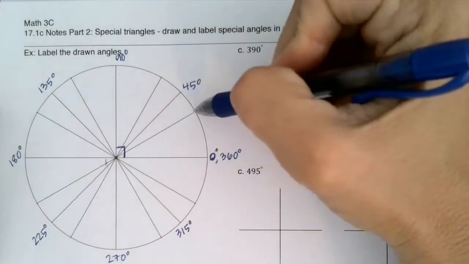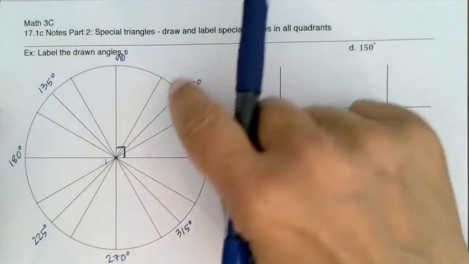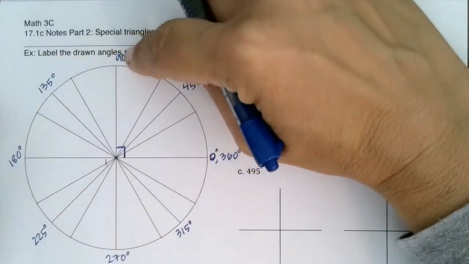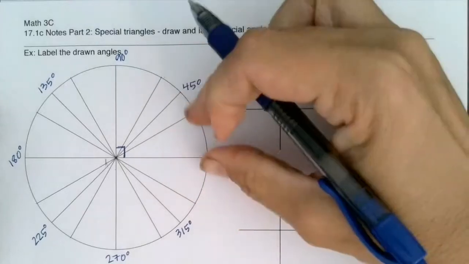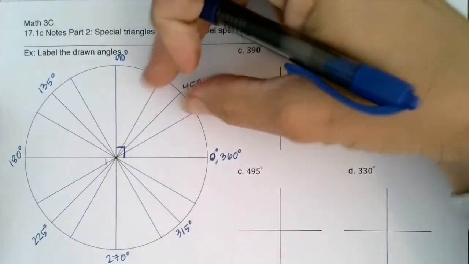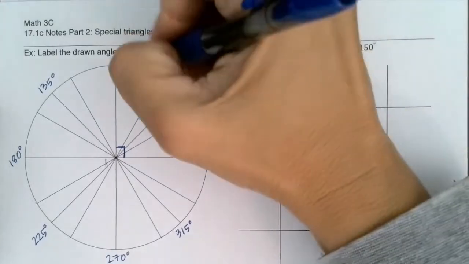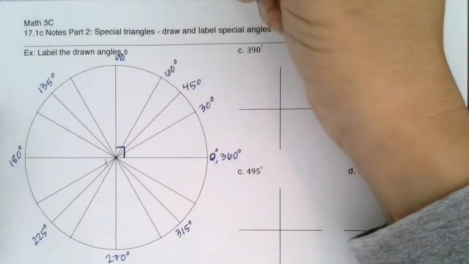Okay, next ones are these lines right here. If I ignore that middle line right there, these are 3 equal pieces. So if I take 90 and divide it by 3, I would get 30 degrees. So this slice is 30. This next slice, again ignoring that 45 degree angle, is another 30, and 30 plus 30 is 60, and then 90.